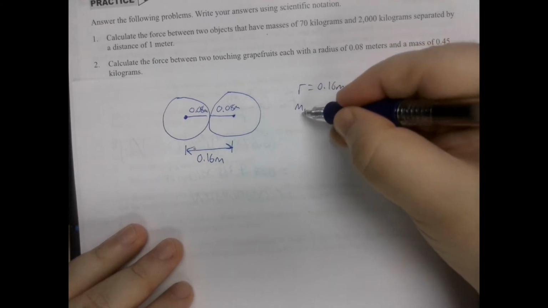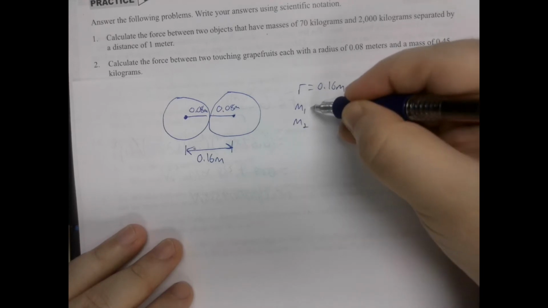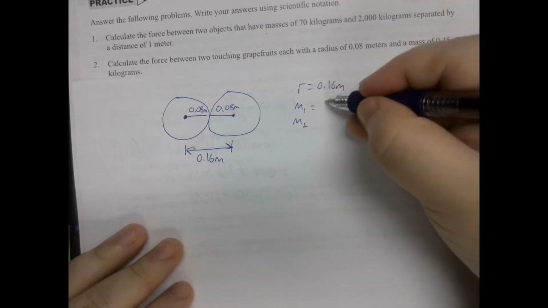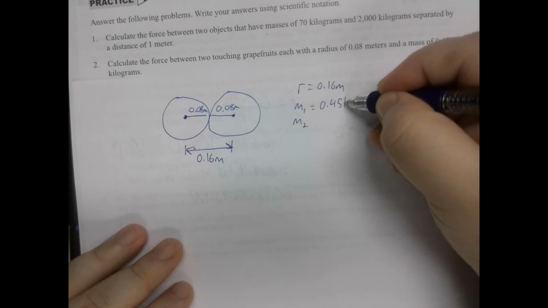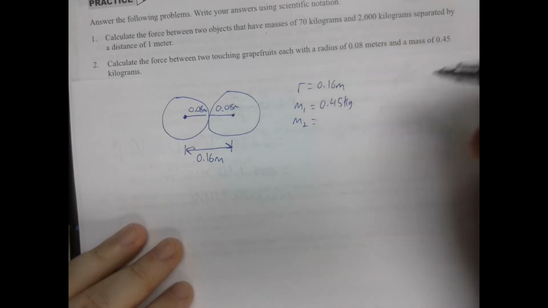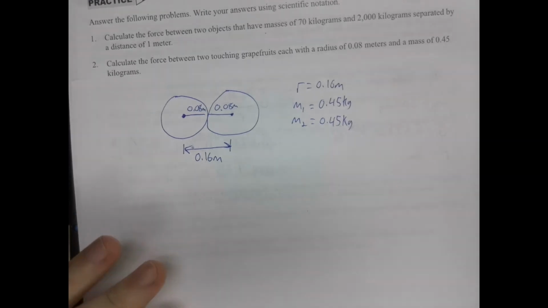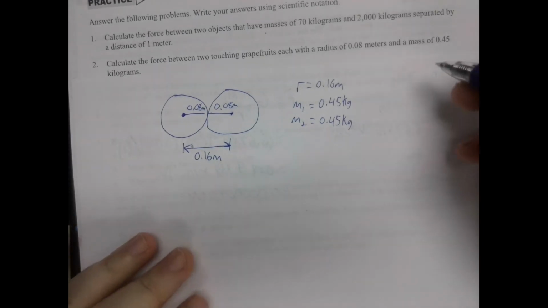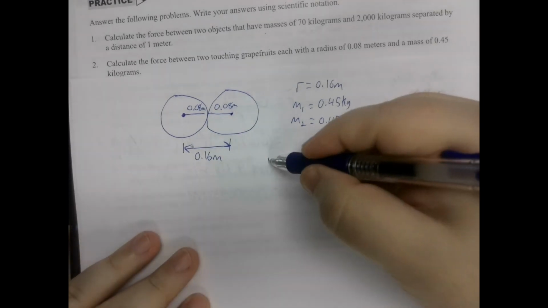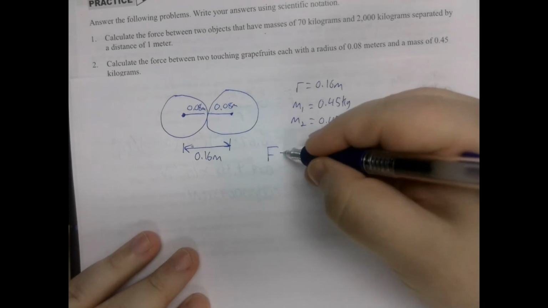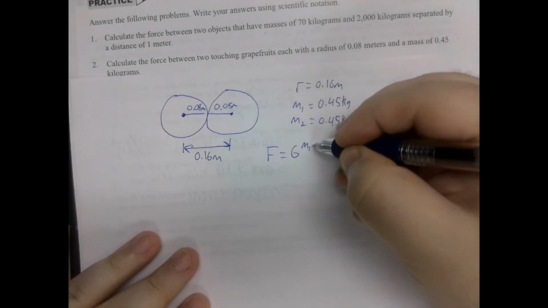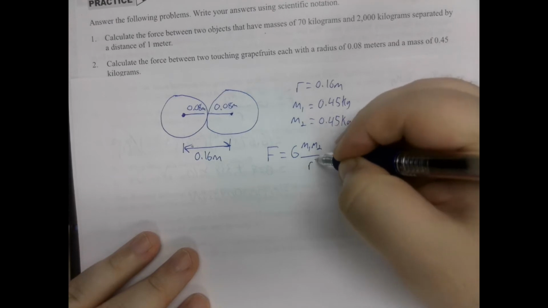Our M1 and M2 values are both 0.45 kilograms. And G is a constant. So when solving it, F equals G M1 M2 divided by R squared.